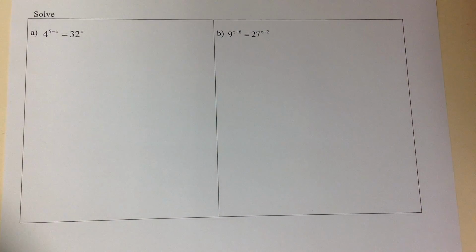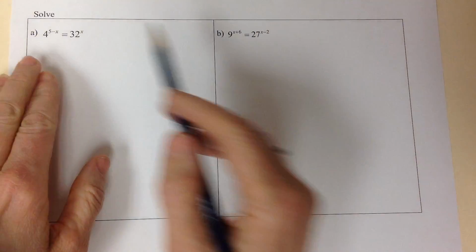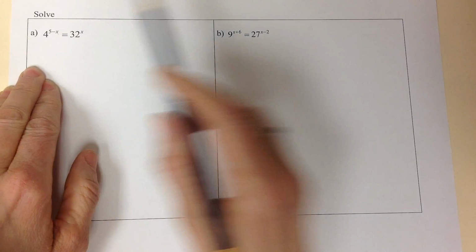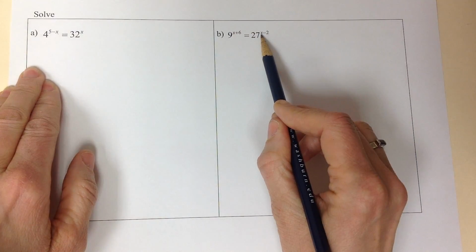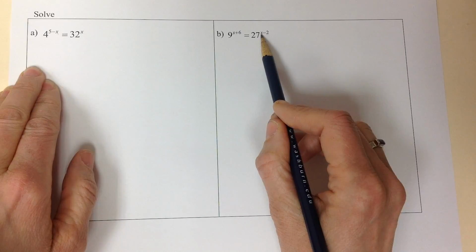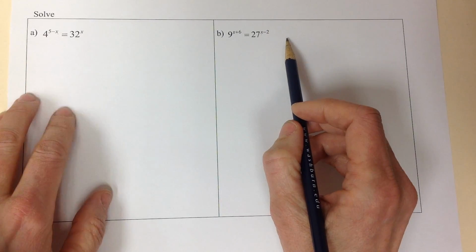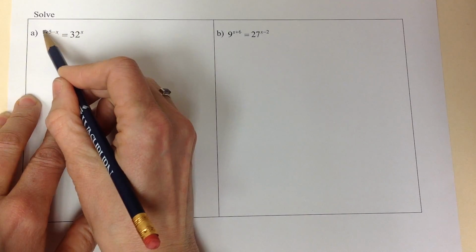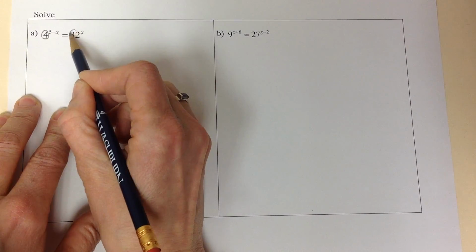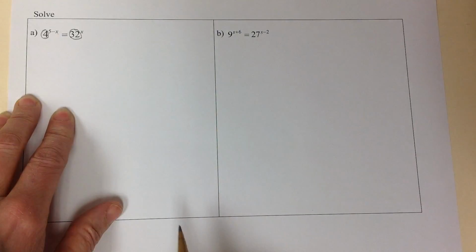We have two equations to solve. These are exponential equations because the variables are located in the exponent. So our procedure for solving exponential equations is to try to get the same base on each side. This one has a base of 4 on one side, a base of 32 on the other.